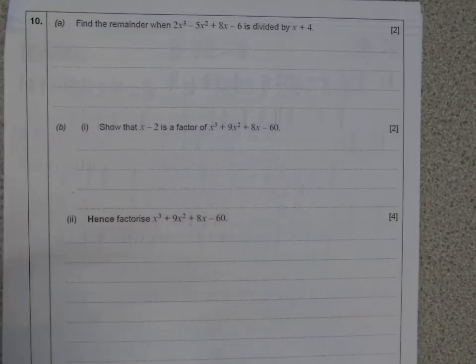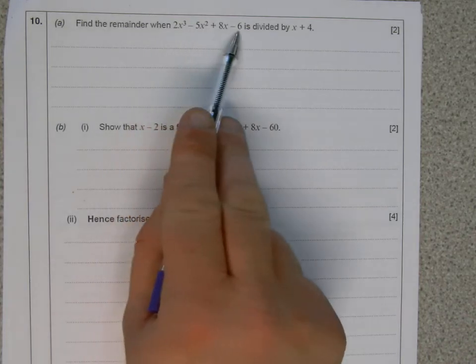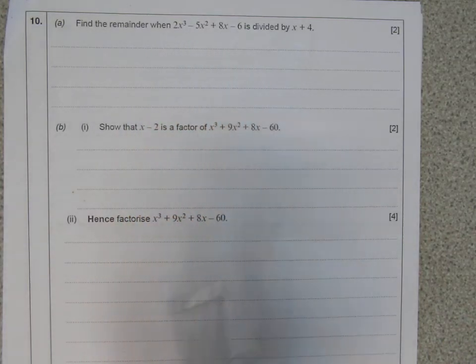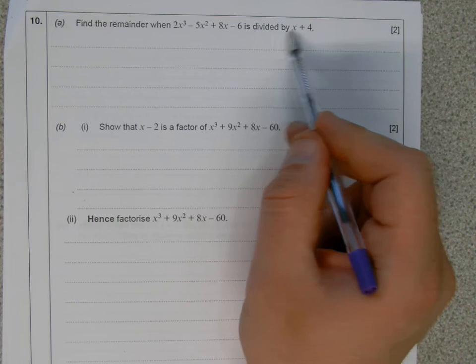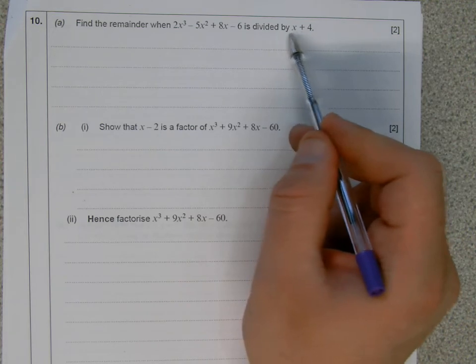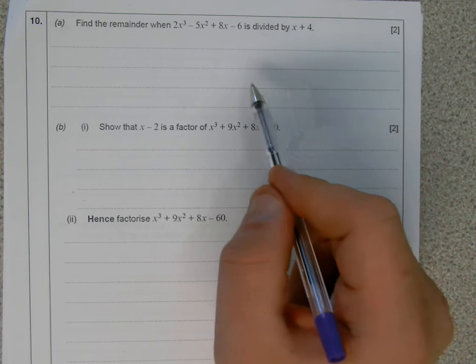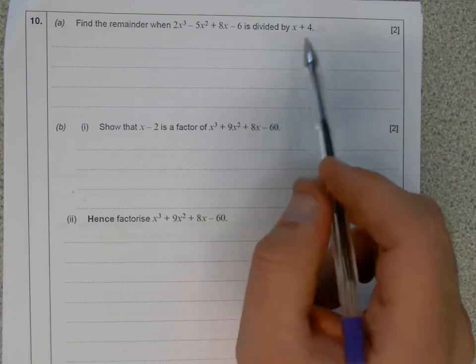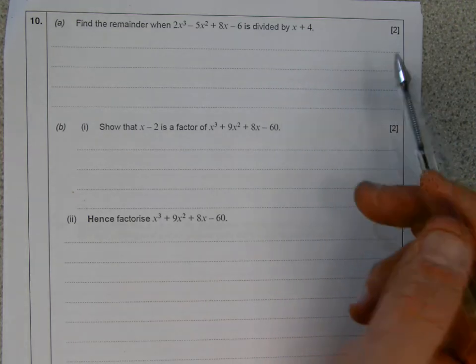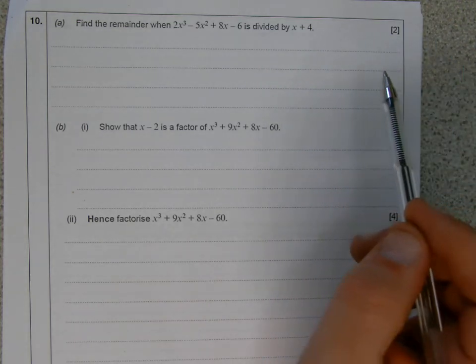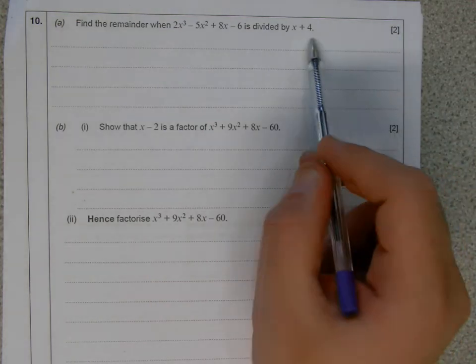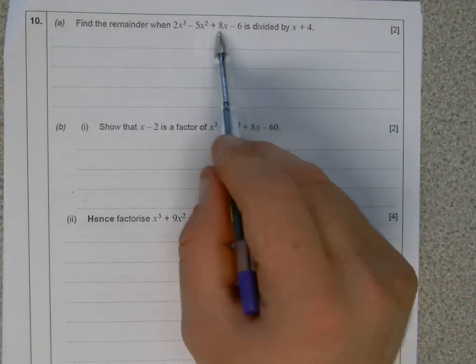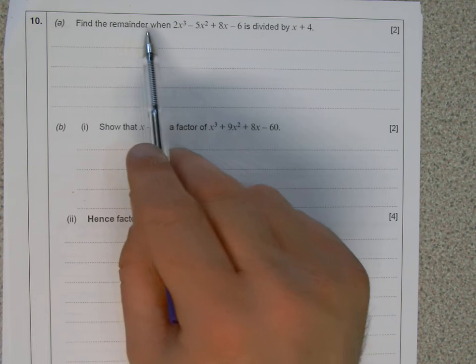Now looking at this question, part A, it says find the remainder when 2x cubed minus 5x squared plus 8x minus 6 is divided by x plus 4. Let's think about it for a minute. The word divide means that we're dividing by it, and it could be a factor. If it's a factor, that means it divides into it perfectly. So, for instance, 8 divided by 4 is 2. Because 4 divides into 8 perfectly 2 times, we can say that 4 is a factor of 8. Now, x plus 4 could be a factor here, and if it was a factor of this, then the remainder would be 0, wouldn't it?